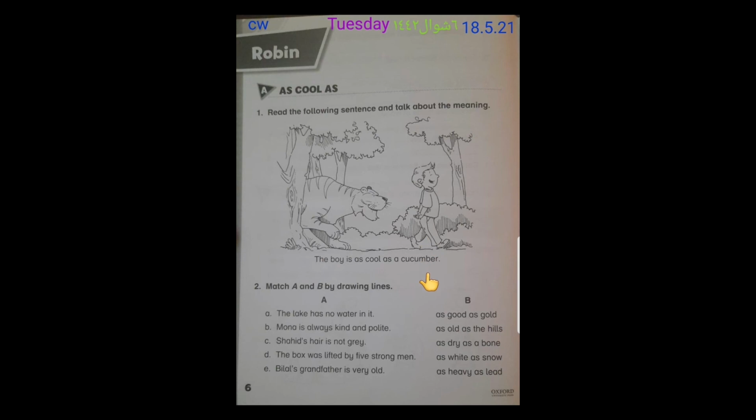Why? Because cucumber hydrates you, it gives you coolness, it keeps you very fresh. Similarly, they are saying that this boy is very much relaxed and walking in a cool and calm manner, although there is a tiger walking behind him. Maybe he is oblivious to the fact. Anyways, they are comparing the boy with a cucumber, right? Now let's start doing this very easy exercise. I hope you have understood what similes are, so you can do this exercise on your own.